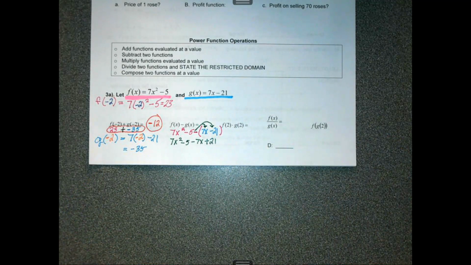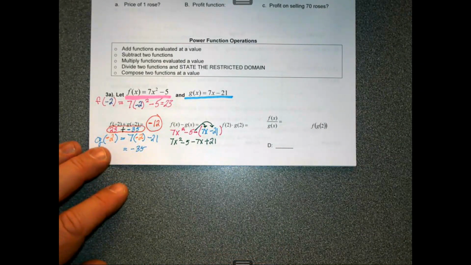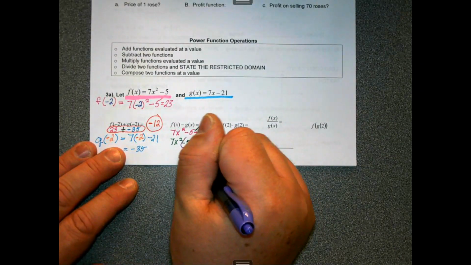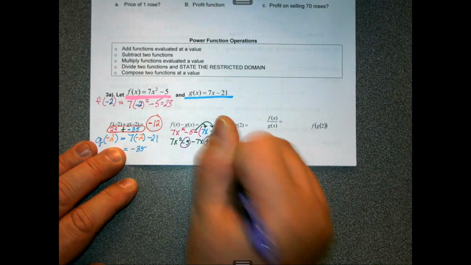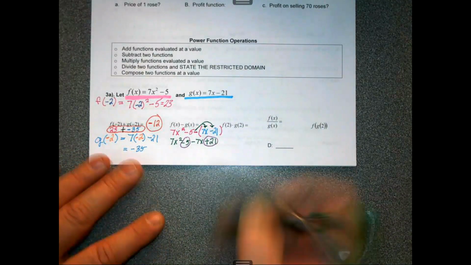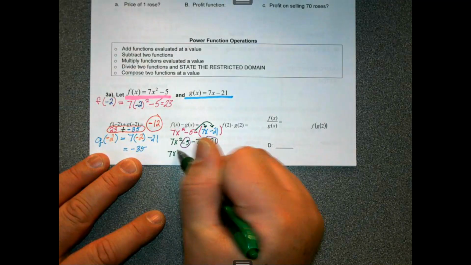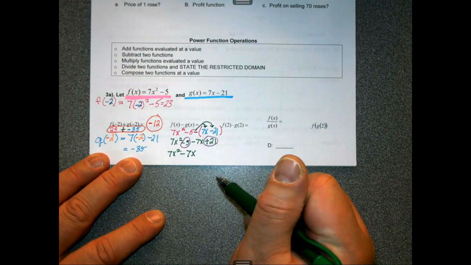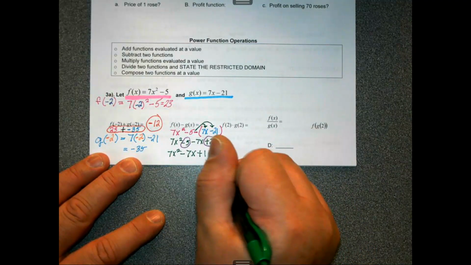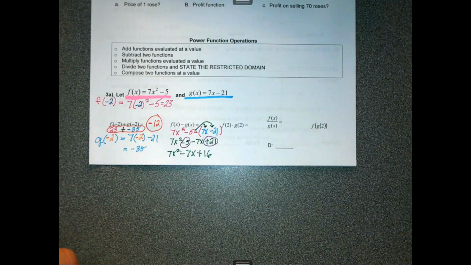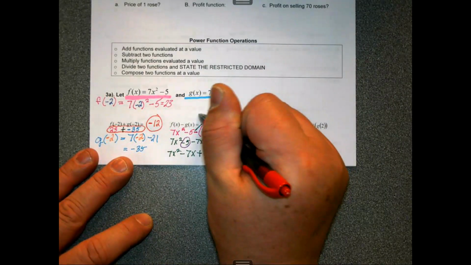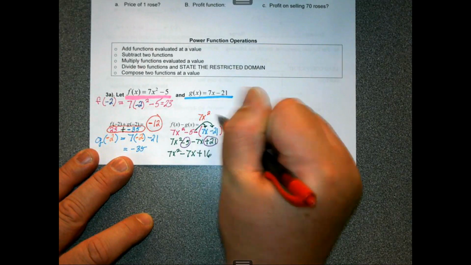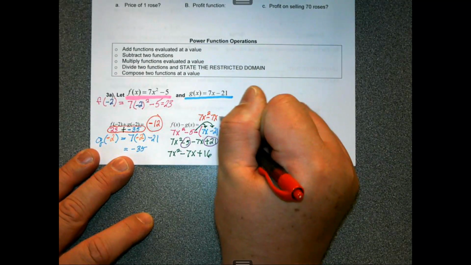And I only have 2 terms to combine, right? The minus 5 and a plus 21. So I have 7x squared minus 7x plus 16. So that's my answer: 7x squared minus 7x plus 16.